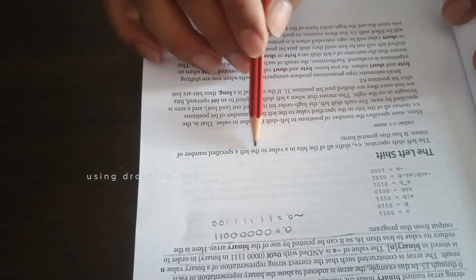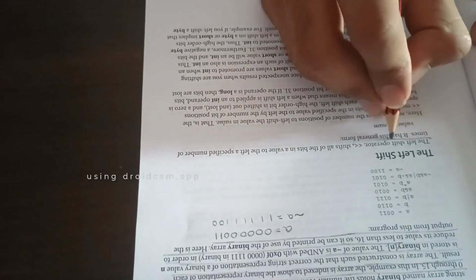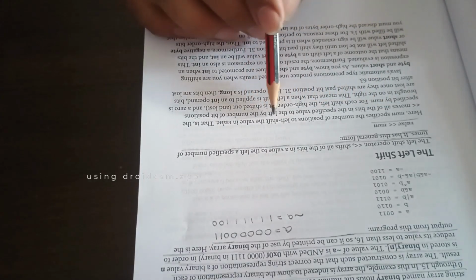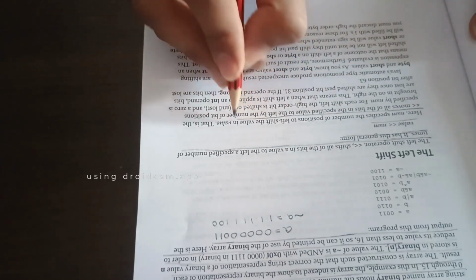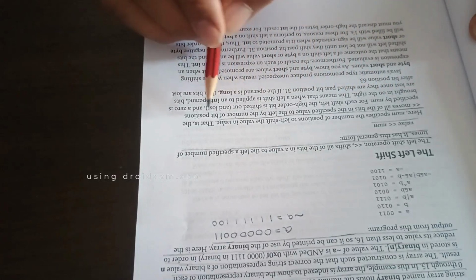Okay, then we have the left shift. The left shift operator shifts all of the bits in a value to the left a specified number of times. It has a general form thus. Here num specifies the number of positions to left shift the value in value. That is, this operator moves all of the bits in the specified value to the left by the number of bit positions specified by num.